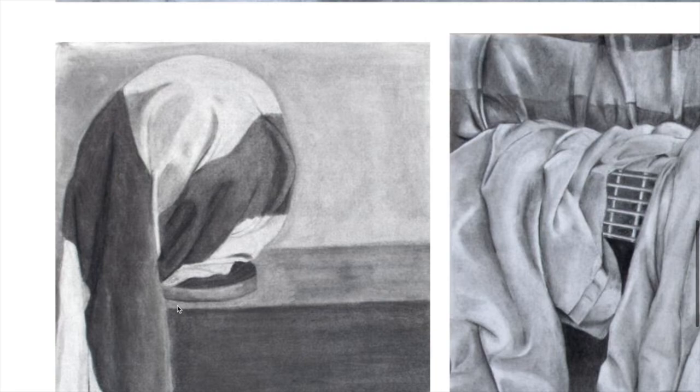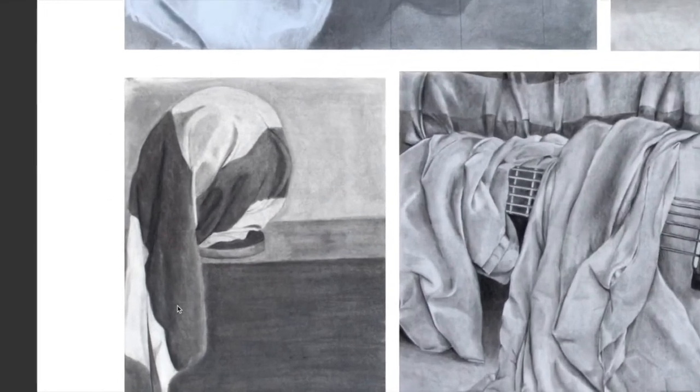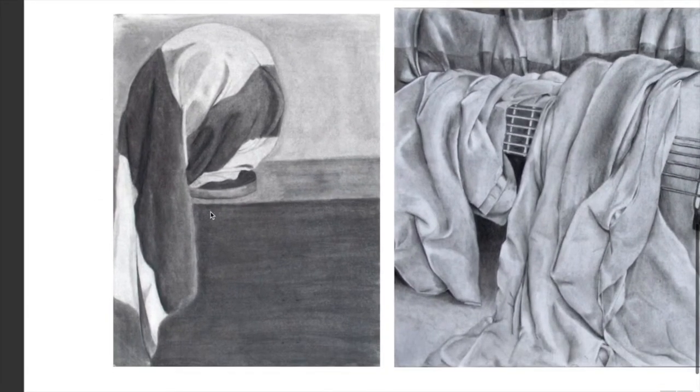Okay, let's look at this. What is this one on the left-hand side? It's a globe. Okay, so this is a globe that's been draped in fabric, and I think some really interesting shadows are created here.